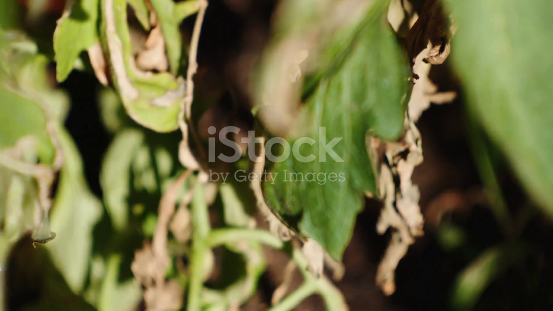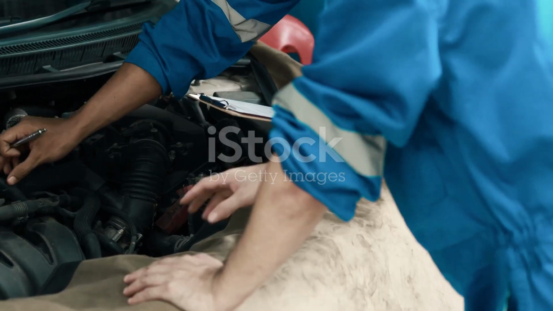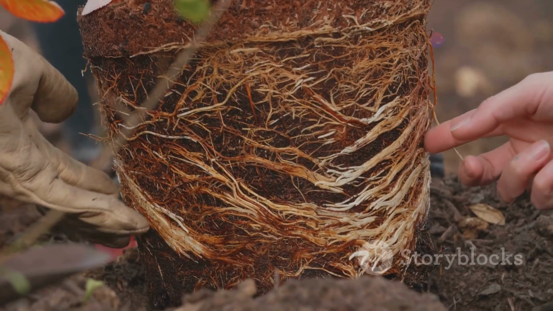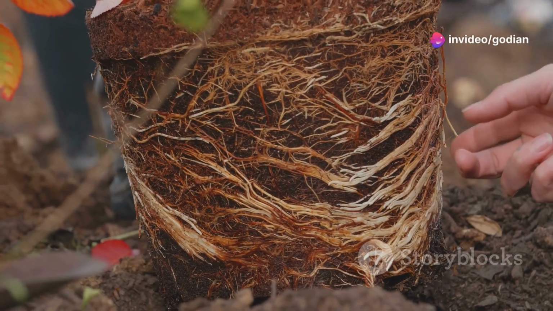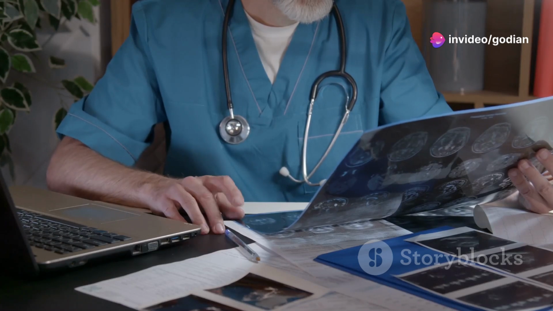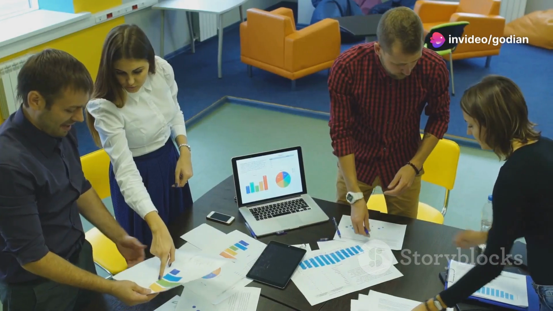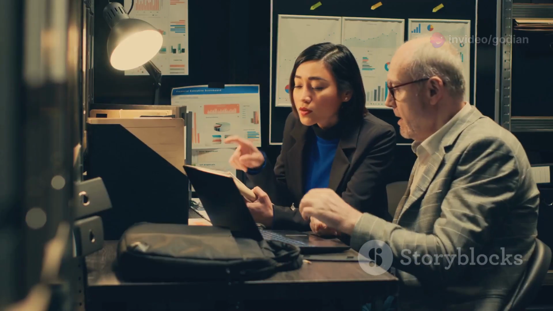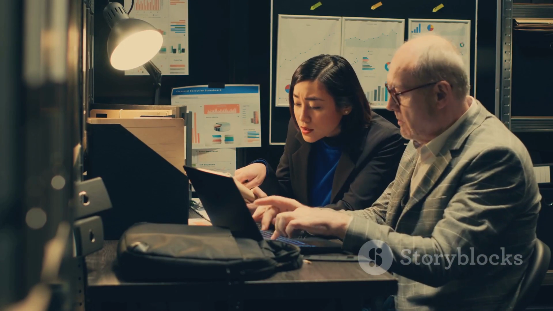Imagine a tree. Its leaves are wilting. You can't just treat the leaves. You need to understand the roots. Problem tree analysis works in a similar way. It's a tool that helps us dig deep. We can then uncover the underlying causes of a problem.